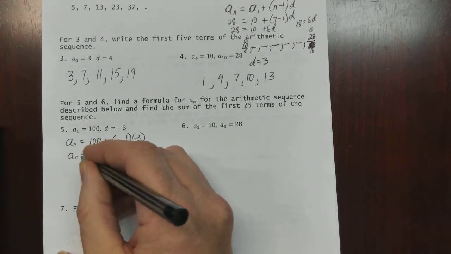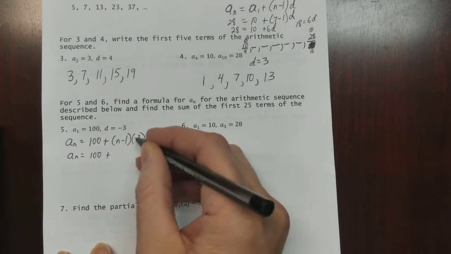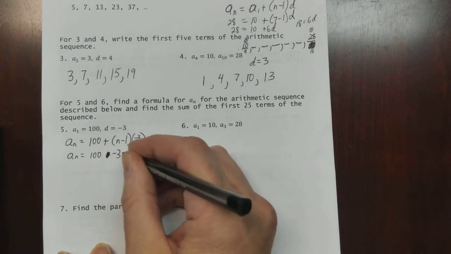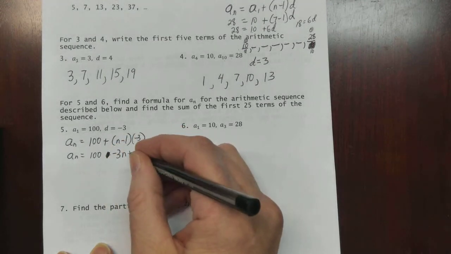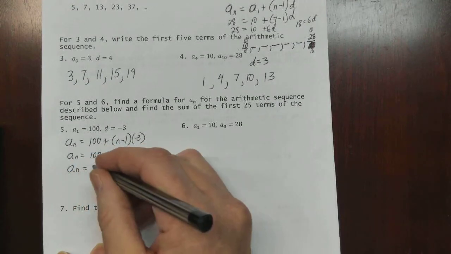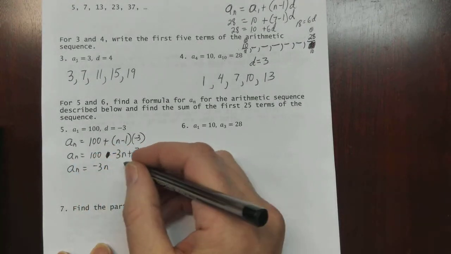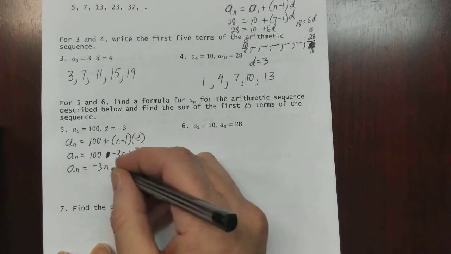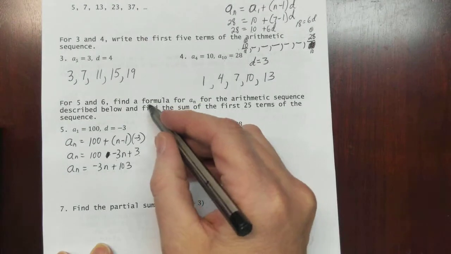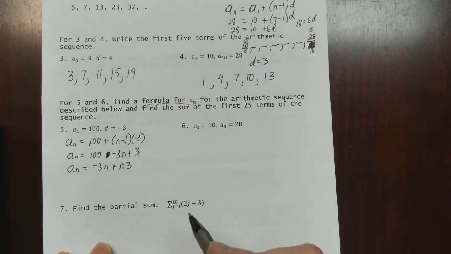So the nth term is 100 plus, let's distribute this, negative 3n, and negative 1 times negative 3 is positive 3. So here's my nth term: negative 3n plus 103. I found the formula for a sub n.